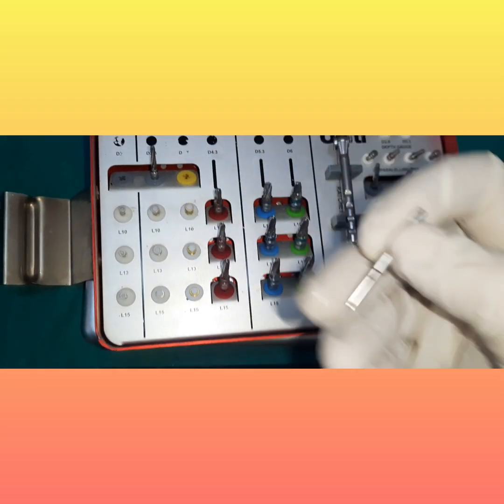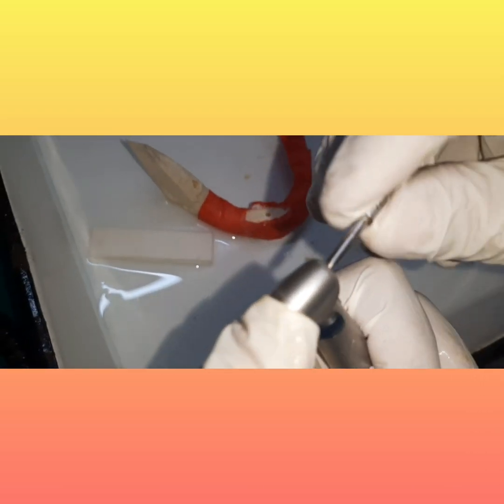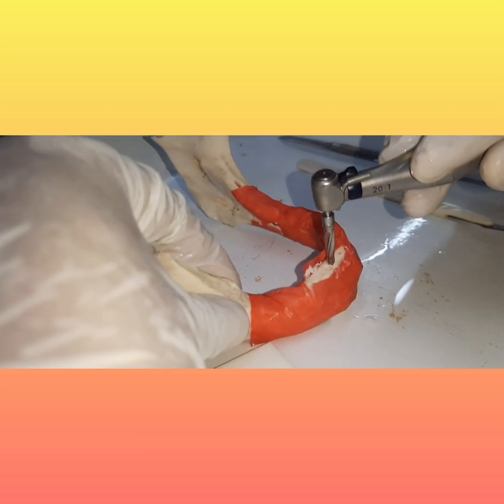Next we'll take the other drill, that is 3.7. Place it, lock it into place like this, and then we are going to go in till 10 millimeters.